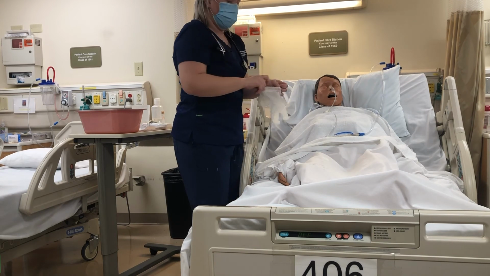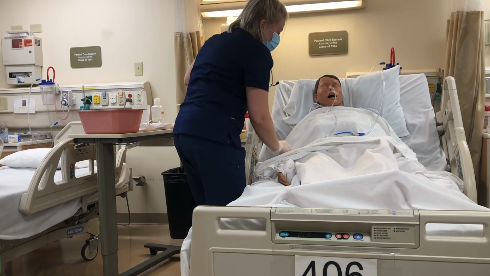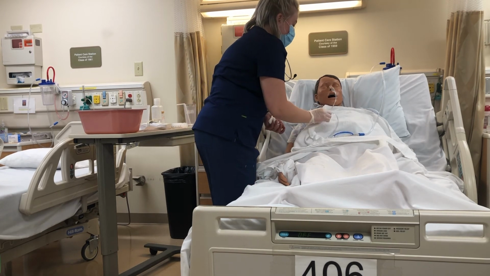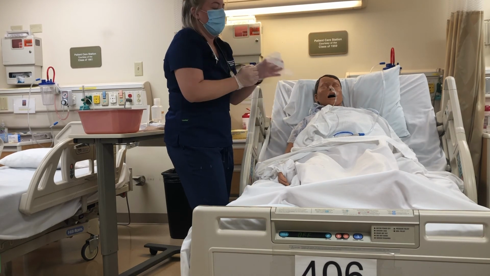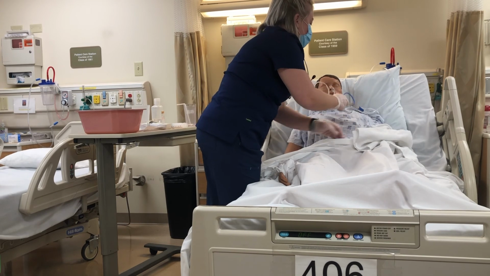Just in case, I'm going to put these gloves back on in case there's anything that got on the patient's towel here. And then I'm going to put a piece of tape on the gown.